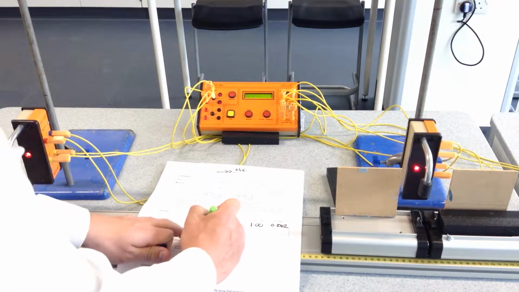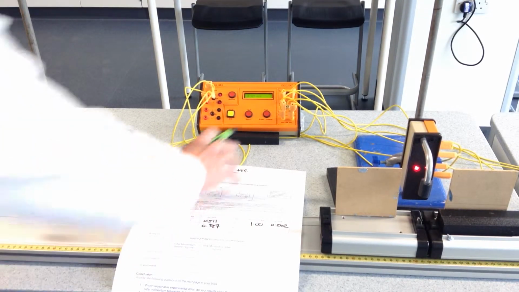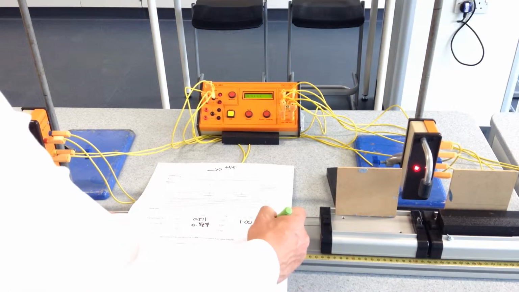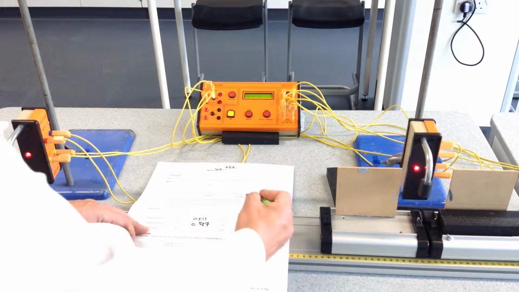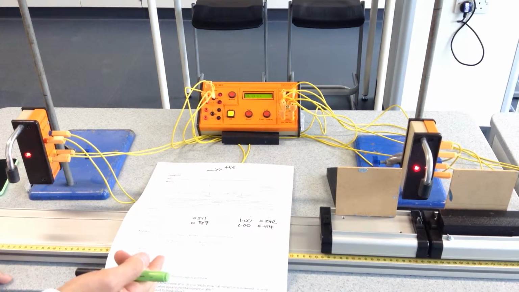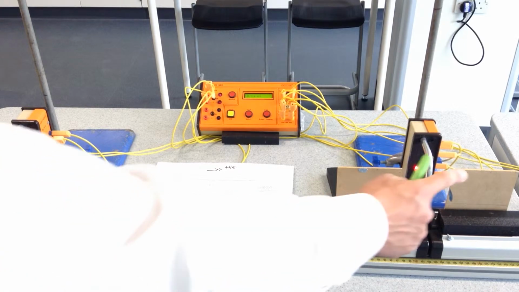Incoming speed of 0.527, I'm fairly consistent with how I'm pushing it across. Outgoing speed at 0.114. And a combined mass this time of 2.00. Okay, we'll do the sums in a moment to see whether the conservation of momentum is holding true. First of all, we're going to reverse this around.